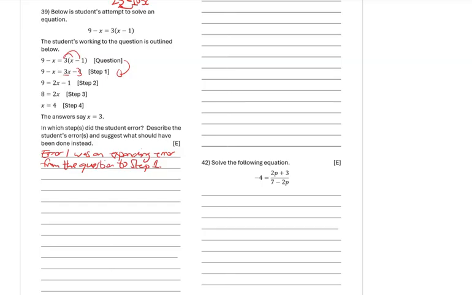So when expanding, and then we'll describe the error, when expanding, they wrote minus 1. Whoops, I've written a bracket there. So they've written down minus 1. This should have been minus 1 times by that 3, which was negative 3. So that was the first response there.